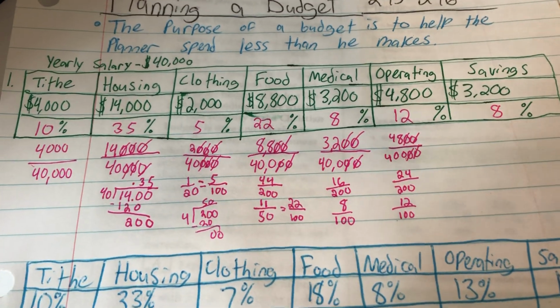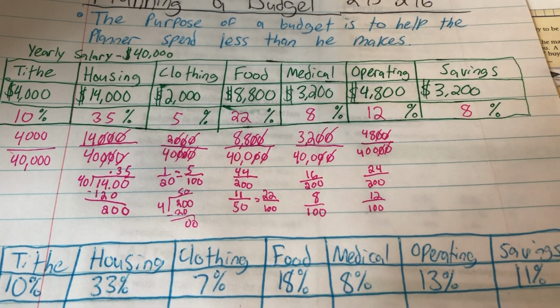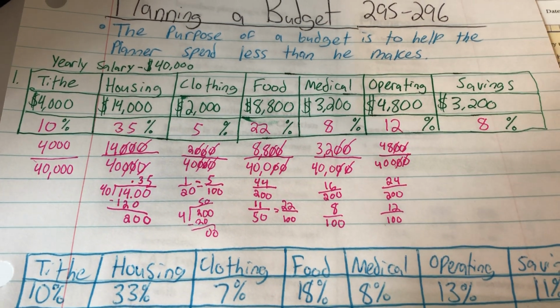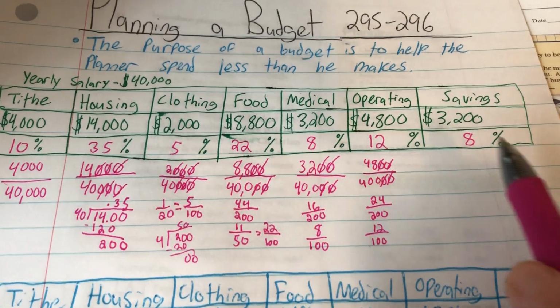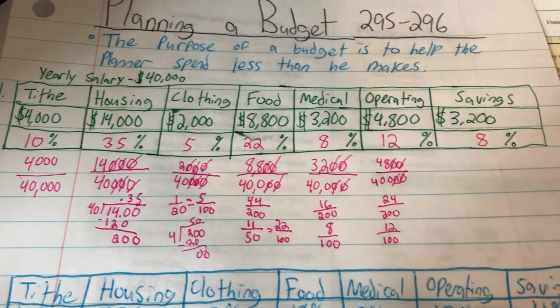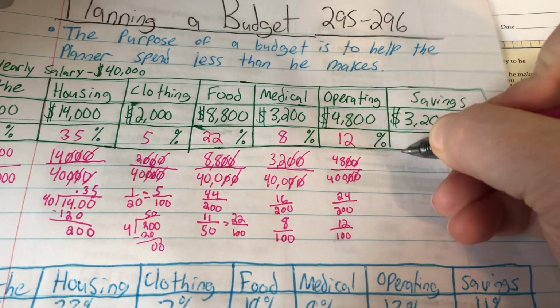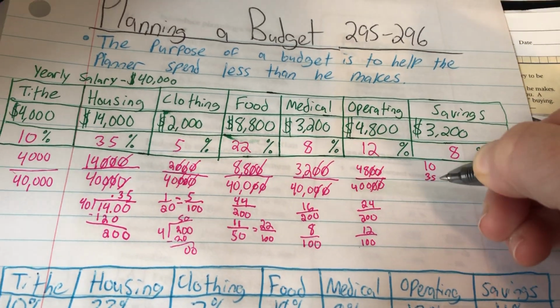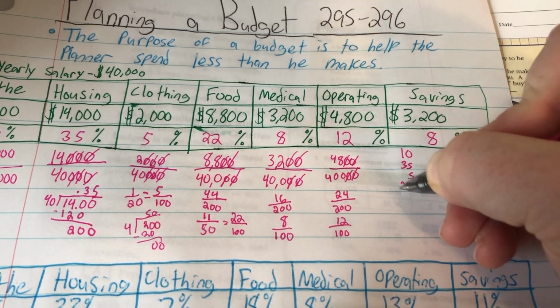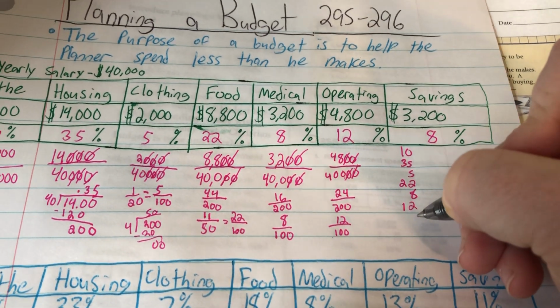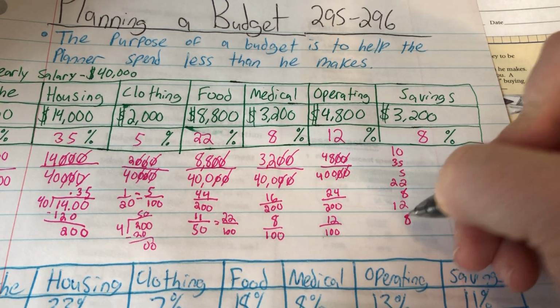So if I were to add all of those up, that should equal 100 if they budgeted correctly, all of those percentages. So let's see. 10, 35, 5, 22, 8, 12, 8.